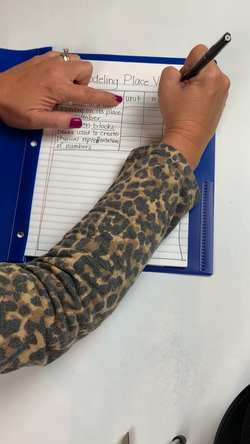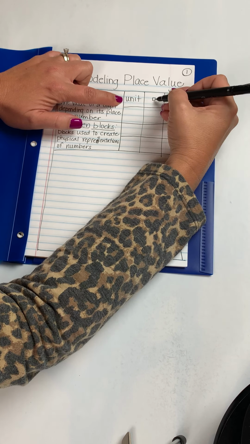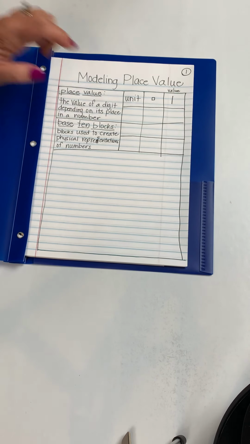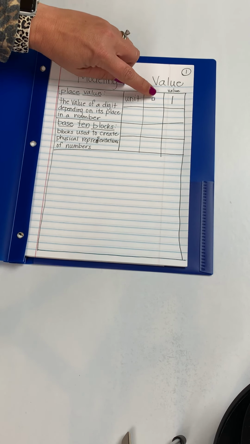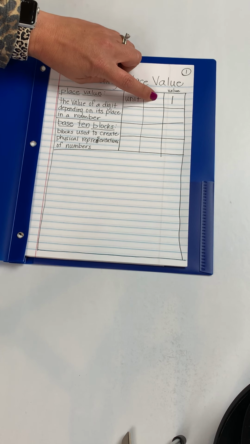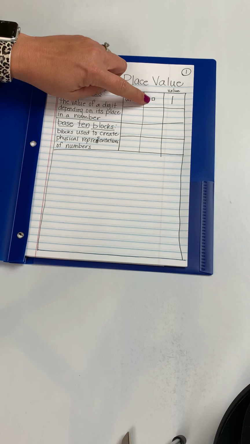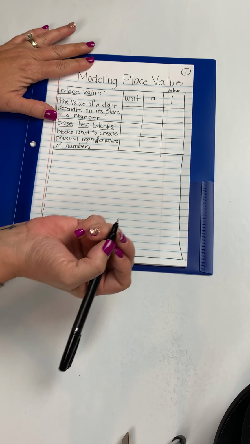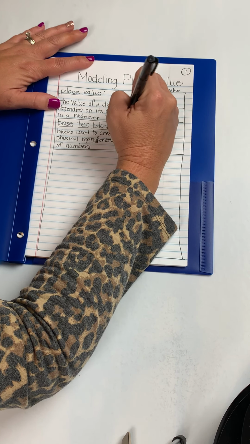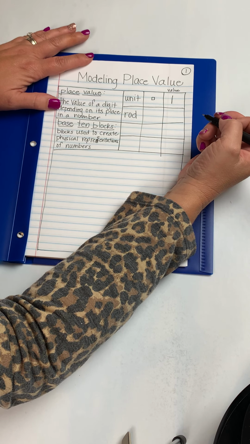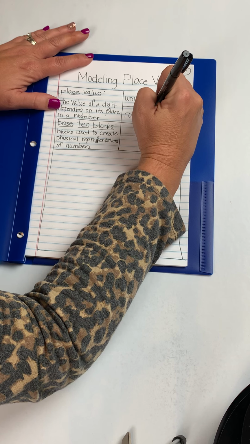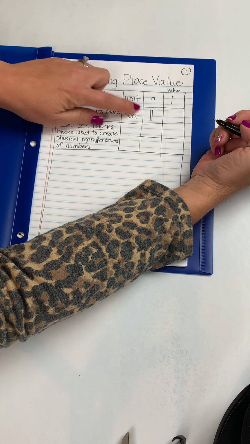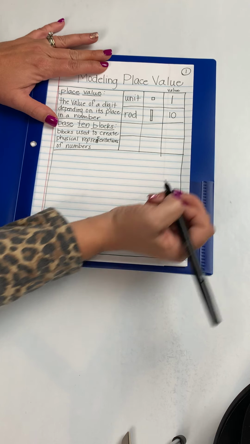And let's write the word value over here, because the value of one of those small cubes is a unit. It is 1. The value is 1. So when you see one of these tiny squares, that means 1. So if you have 4 tiny squares, the value of all 4 of those together is 4. Okay? The next base 10 block that we have is called a rod. And a rod is a tall, skinny stick. And rods are worth 10 each.